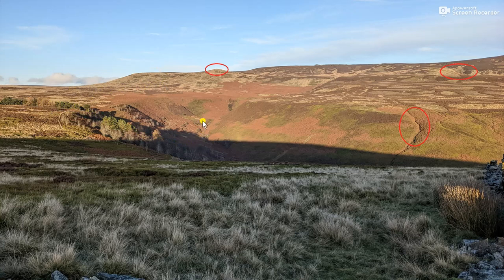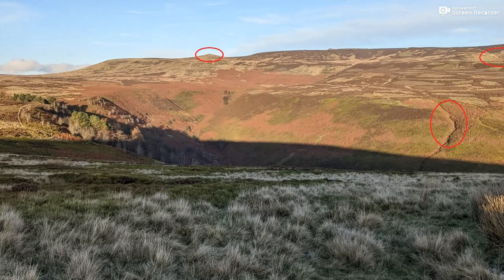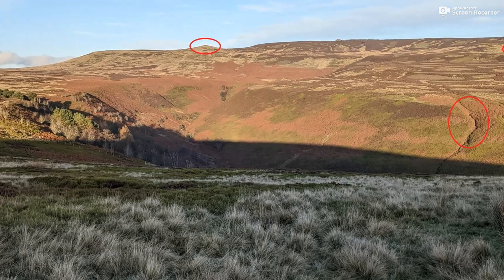If we have a look at this valley here, I'm just going to zoom in a little bit more, see if we can work out what it looks like further on. So a straight line there, and then it looks like it bends away to the right and then continues here up towards that feature. But also we've got a shoulder of land sticking out here.